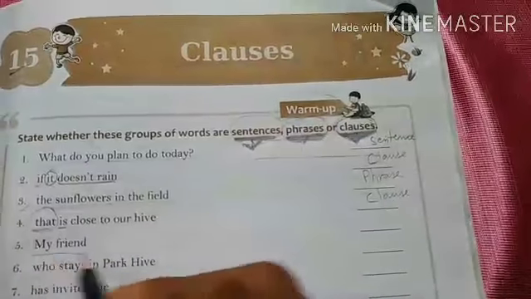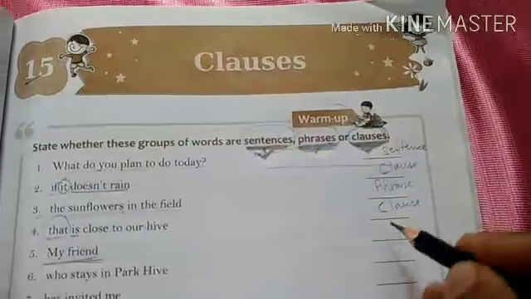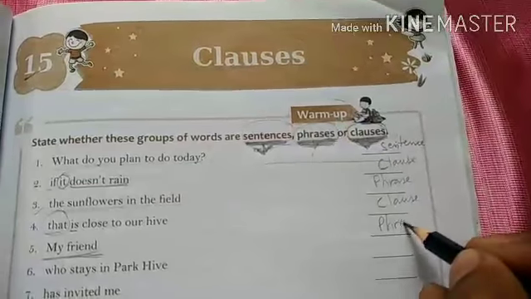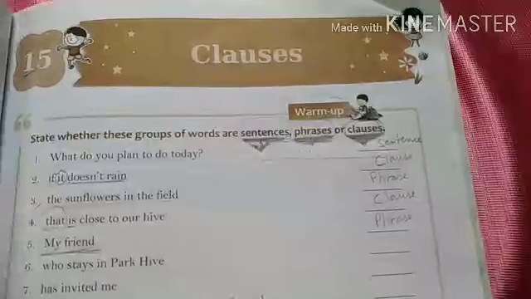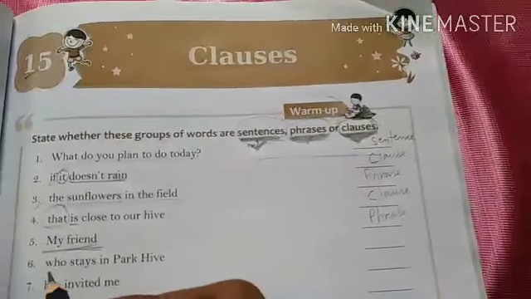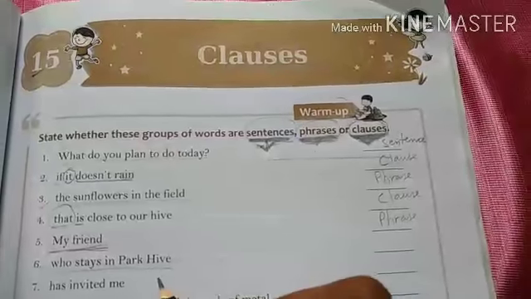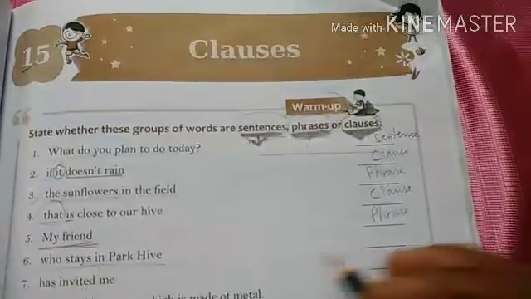"My friend." What about my friend? This is a phrase. Phrase means there should be at least more than one word. "Who stays in Park Hive?" So who stays in Park Hive? जो Park Hive में रहता है. So what about who? We don't know. So this is a clause.